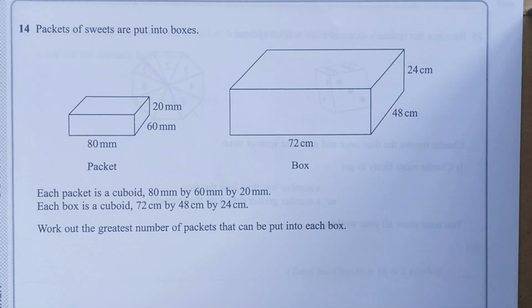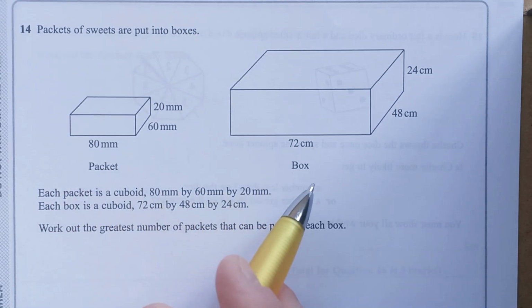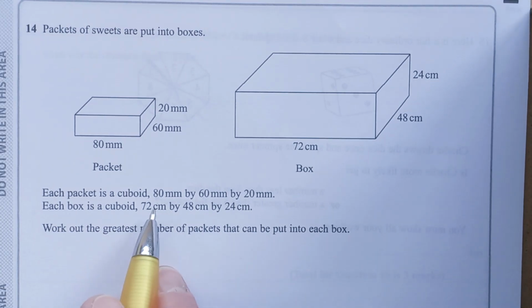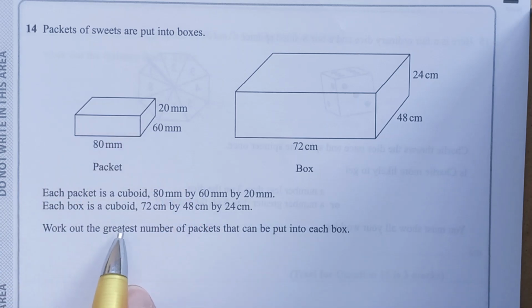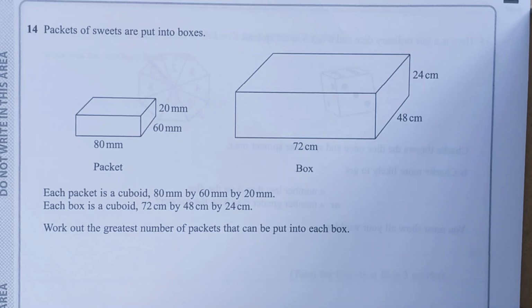Question 14. Packets of sweets are put into boxes. So we've got, this is the size of the packet with the measurements, and these are the boxes here. Each packet is a cuboid, 80mm by 60mm by 20mm, as they've drawn on there. And each box is a cuboid, 72cm by 48cm by 24cm. What they put on there. Work out the greatest number of packets that can be put into each box.